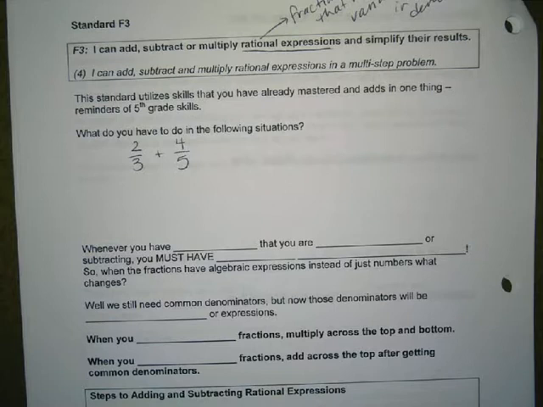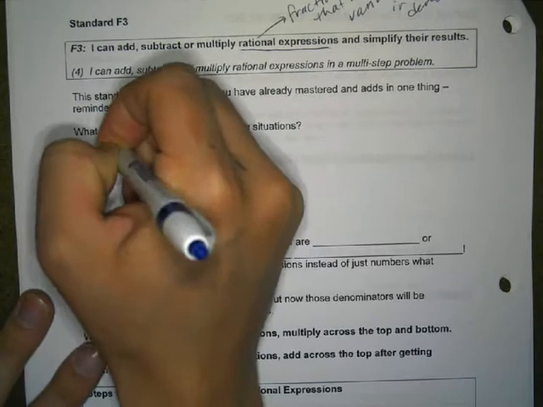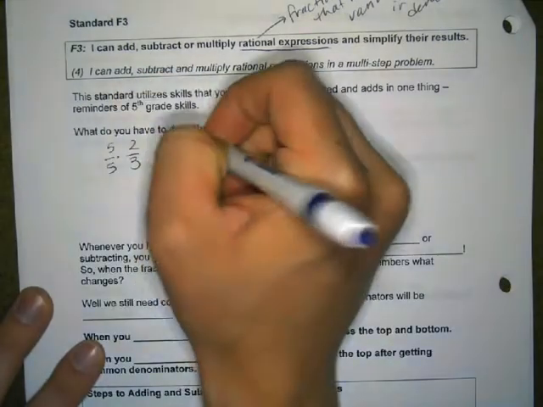So we need to get the numbers at the bottom the same. If they're not the same, they're not like terms, so you can't combine them. So the least common denominator, as Michaela said, is 15 in this case. So we'd have to multiply this by 5/5, and this one by 3/3.